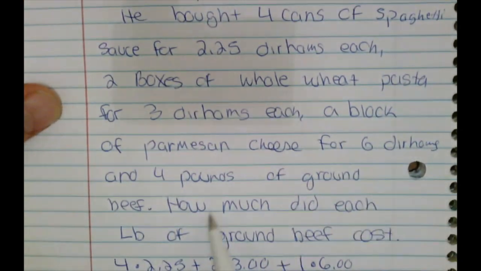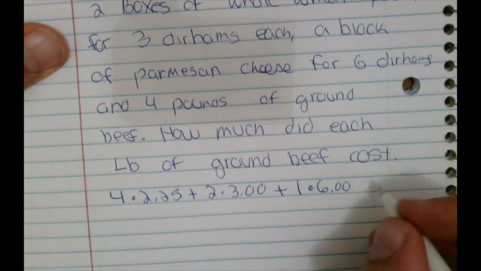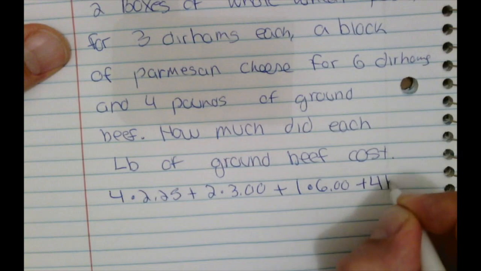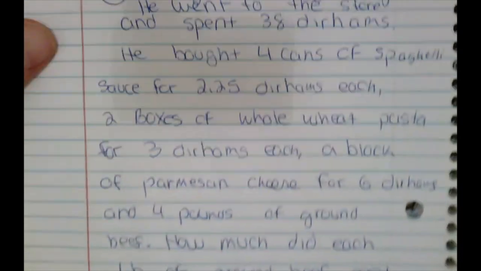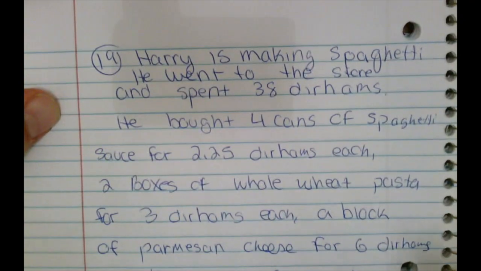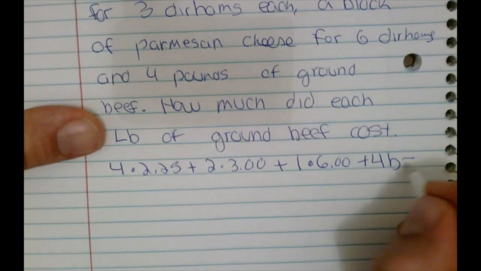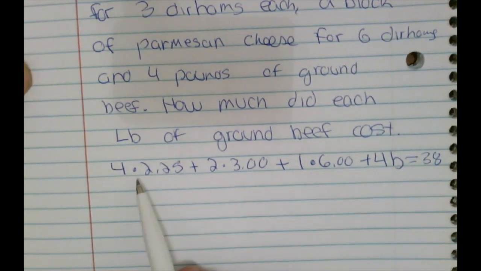And our unknown is 4 pounds of ground beef, so that's going to get the variable. And that's all equal to our total, which is 38 dirhams. So let's go ahead and simplify.